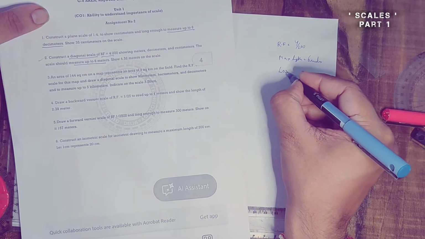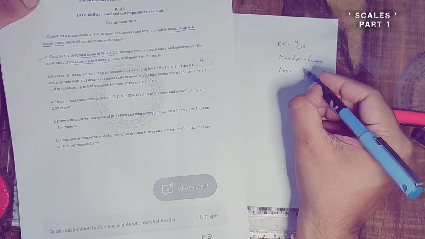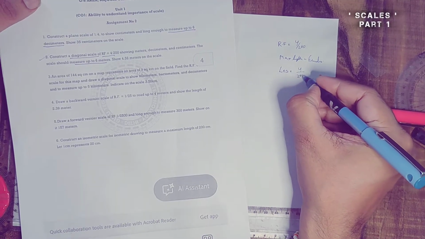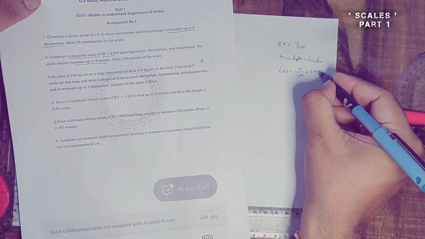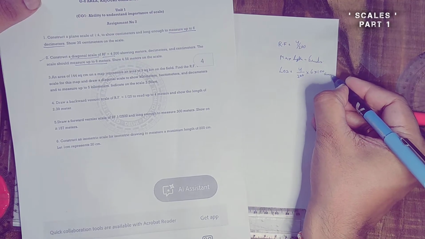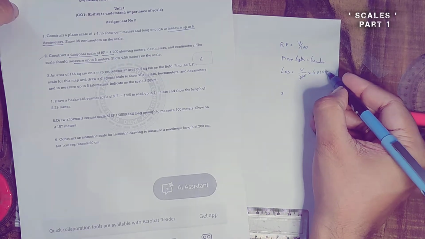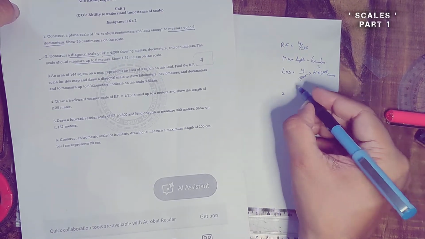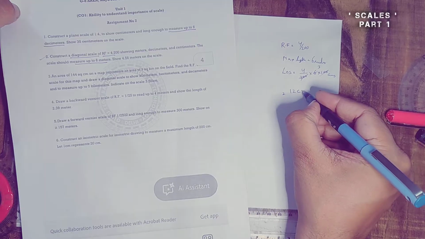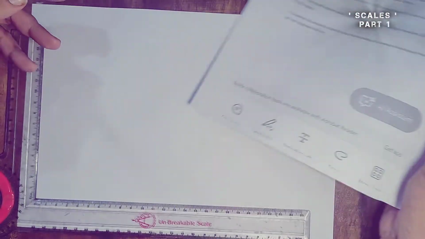So LOS would be equal to 4 by 200 into 6 into 100 centimeter. I have directly converted into centimeters, so 100, 100, 2 and 3. So this is coming out to be 12 centimeters.